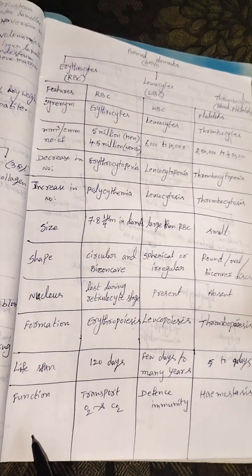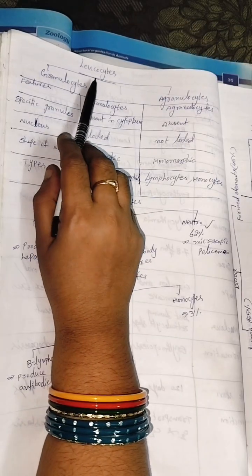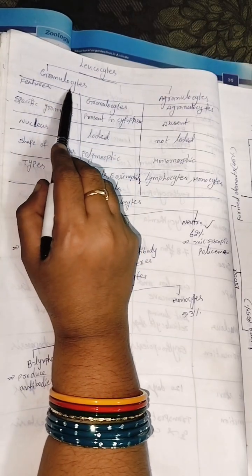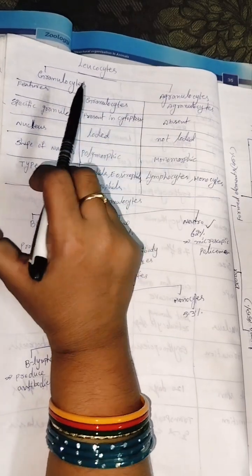What are the functions of the cells? RBC main function is transport of oxygen and carbon dioxide. WBC is defense and immunity. Leukocytes have two types: granulocytes and agranulocytes.